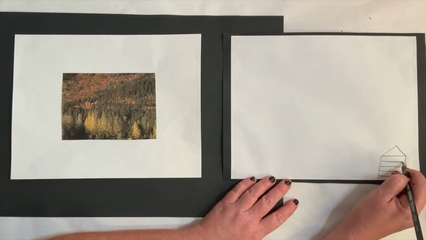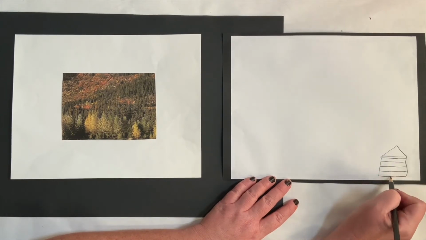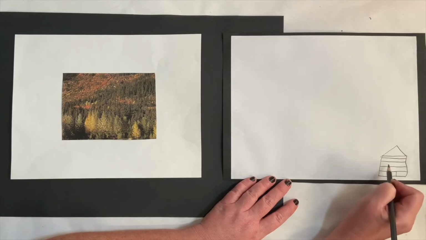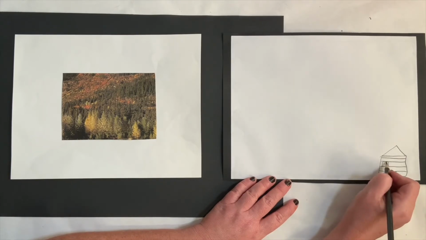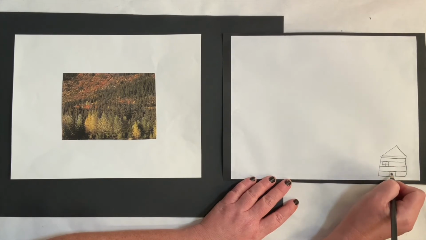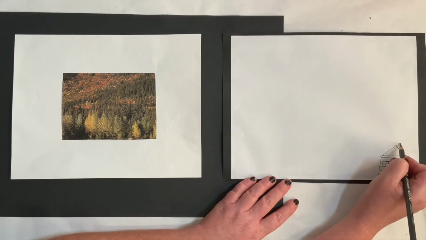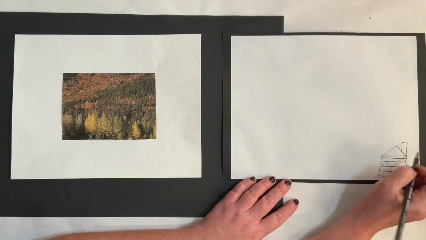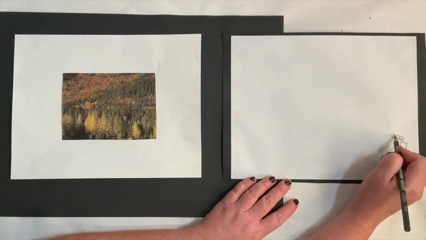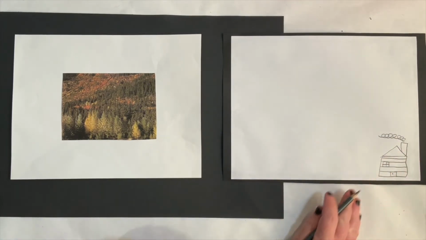And now I'm drawing straight lines for the logs going across. We can make a door and a window. I'm using straight lines to make my log cabin. And I think I'm going to put a chimney. And we could draw smoke coming out.